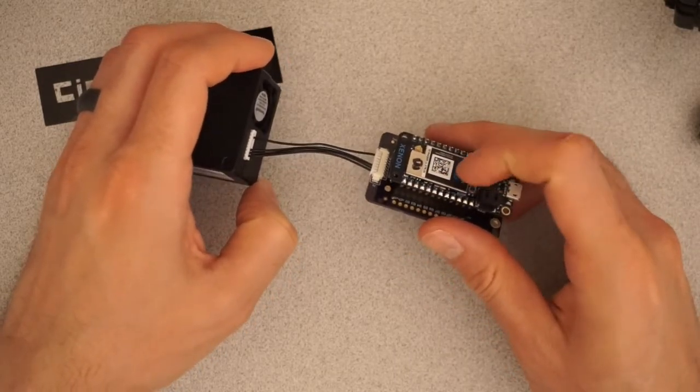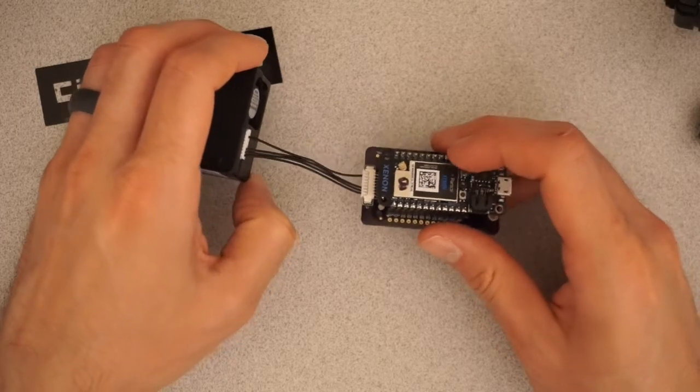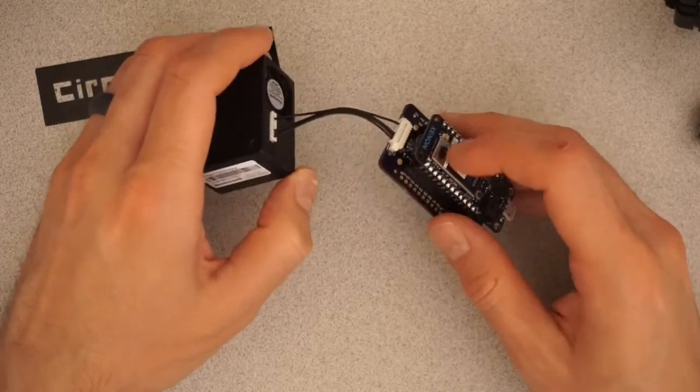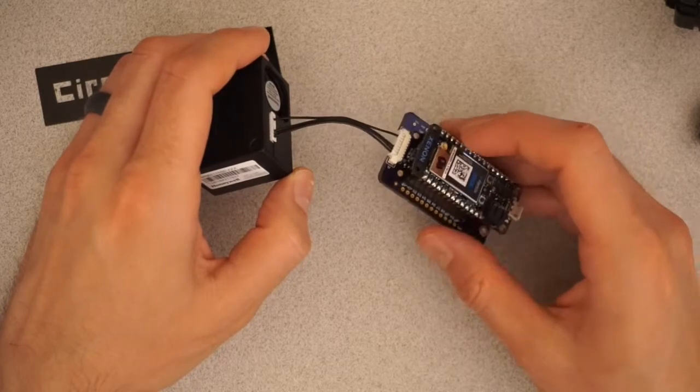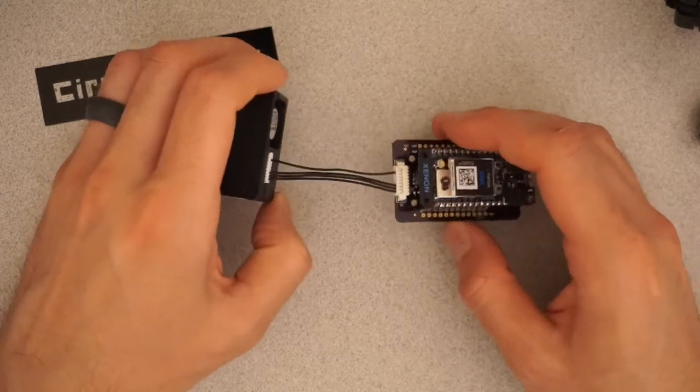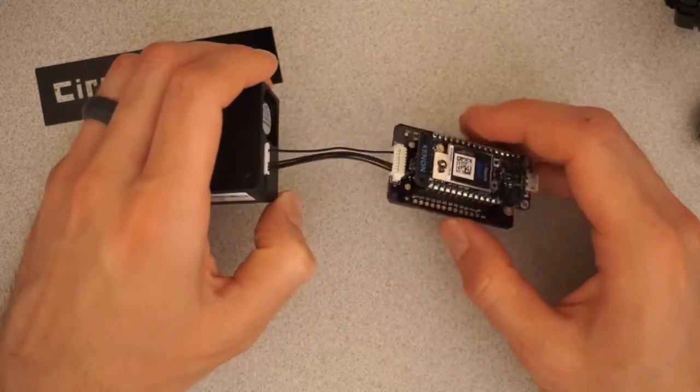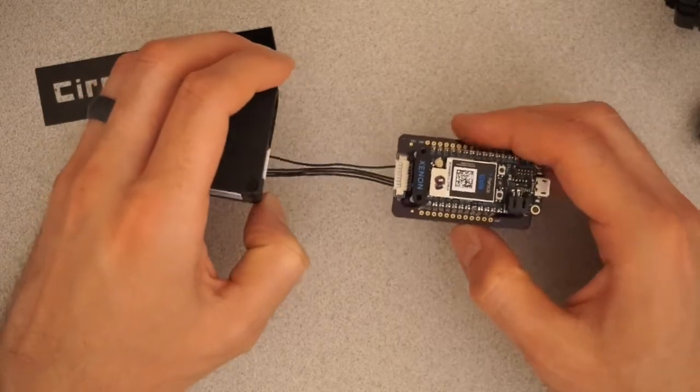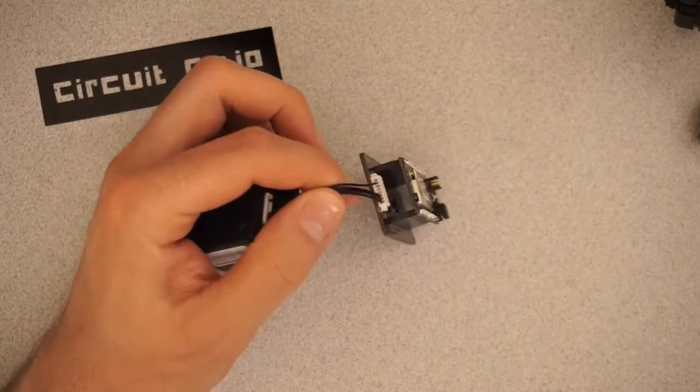So the Argon uses UART to talk to the ESP32, and then the Boron actually uses it to talk to the u-blox LTE modem or the 2G, 3G modem, depending on which version you have.